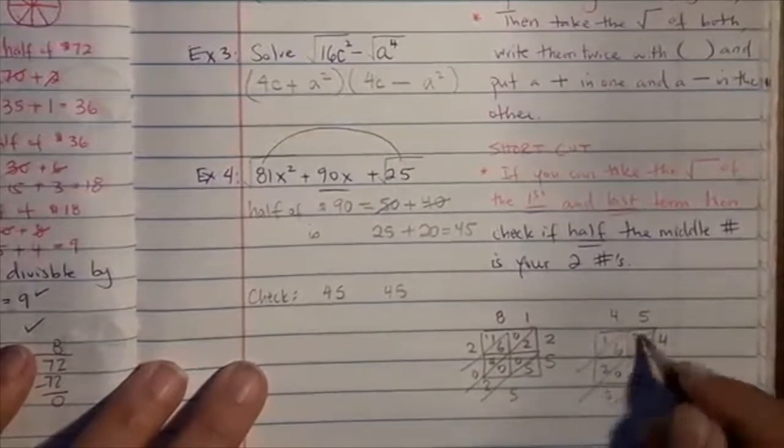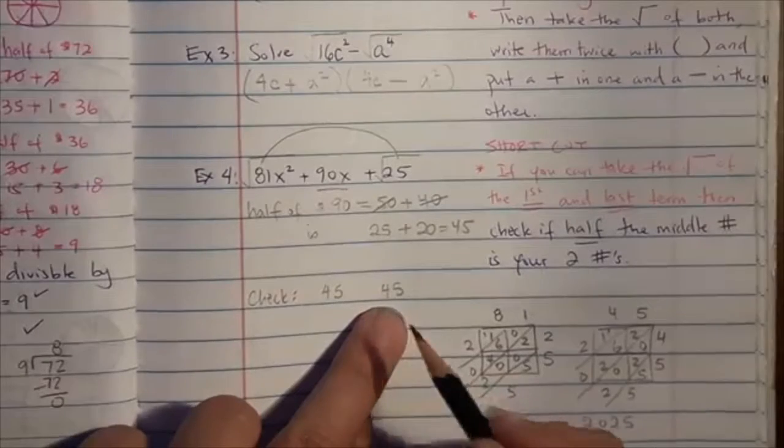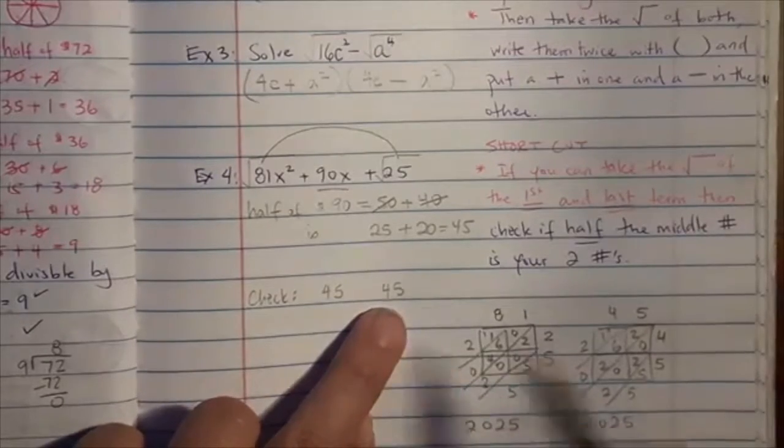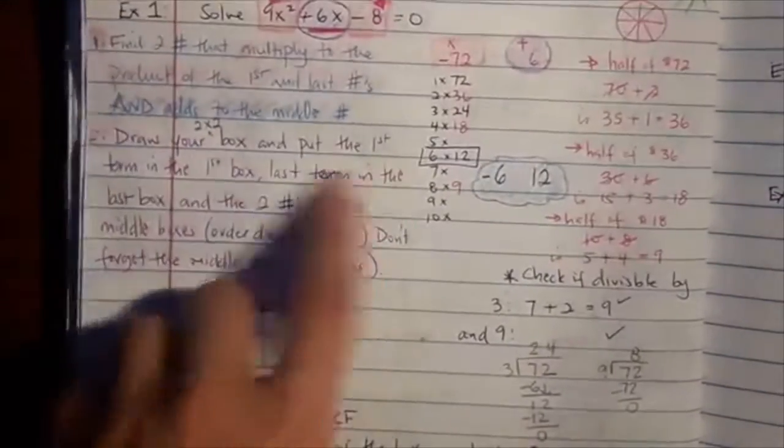Right, because I know when I add 45 plus 45, I'm going to get the middle term. So yes, when I multiply those two numbers, I get 2025, and when I add those two numbers, I get the middle 90. So I don't even have to go through looking for my whole two terms because they're always going to be half the middle twice.